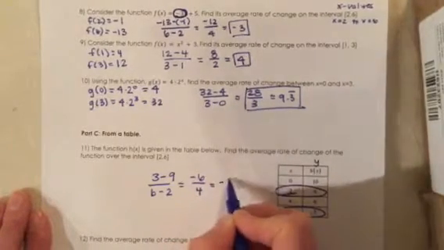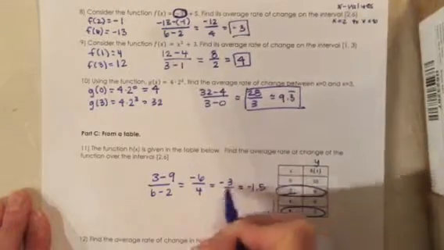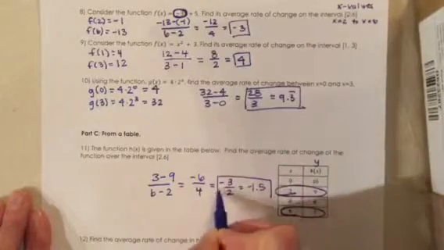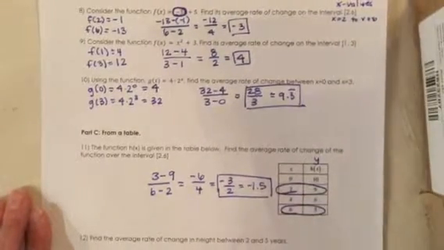You could simplify that to negative 3/2, or if you like decimals, negative 1.5. All of those answers are equivalent. They are your average rate of change. But you'll most likely see it as a decimal or that simplified fraction.